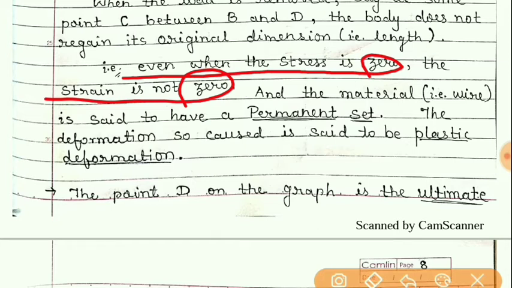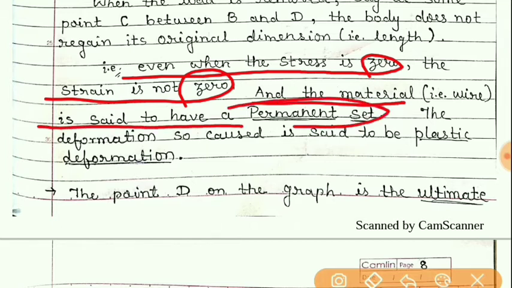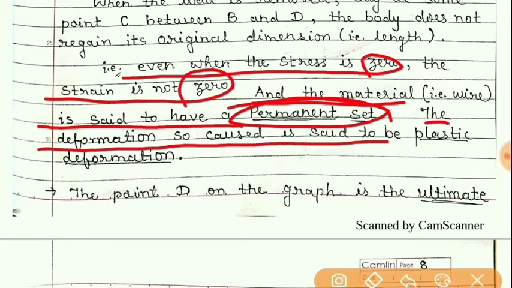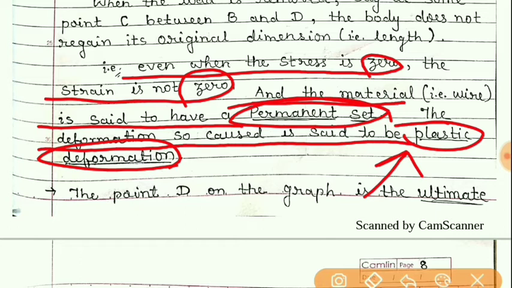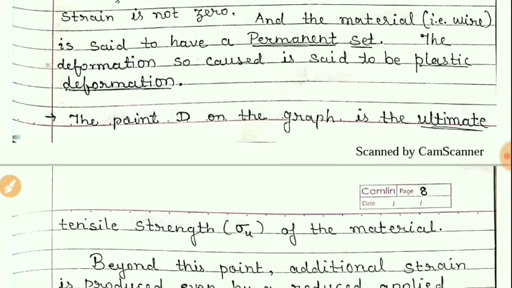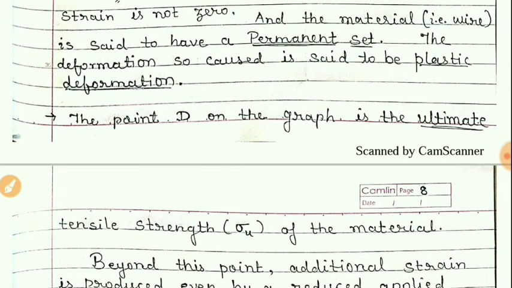And so the material is said to have a permanent set. Permanent set means permanently length is increased. And the deformation so caused is said to be plastic deformation. Plastic means permanent strain is obtained, which is not regained back, or we can say which is not elastic.